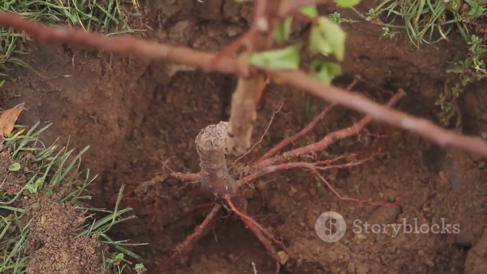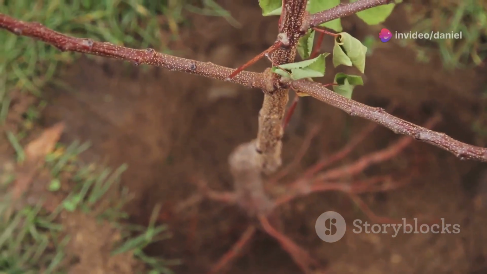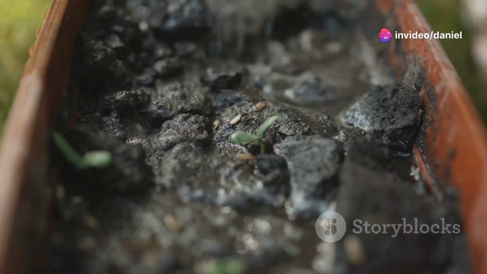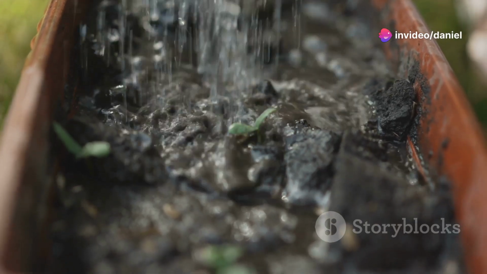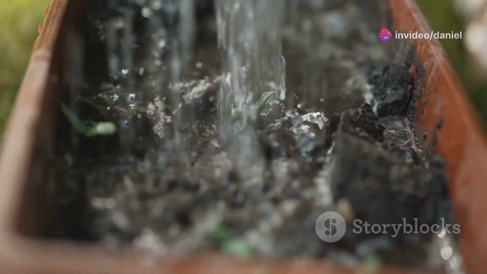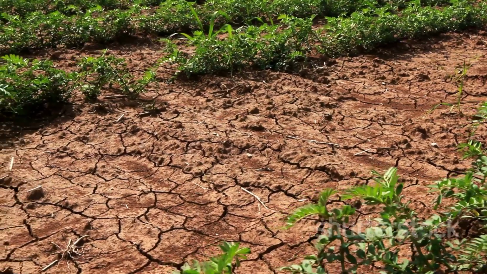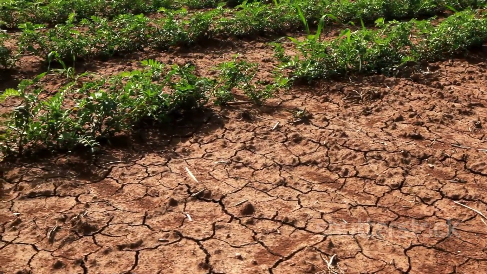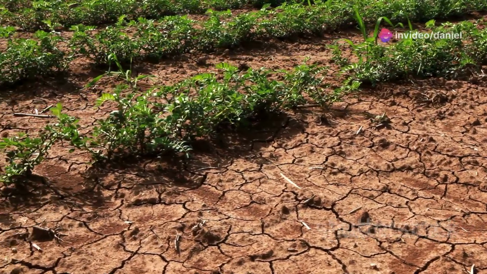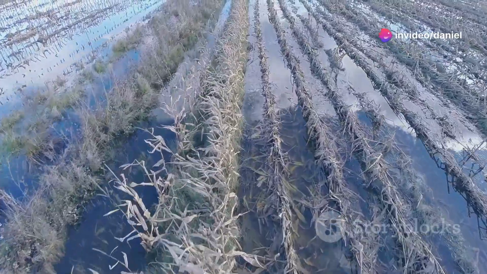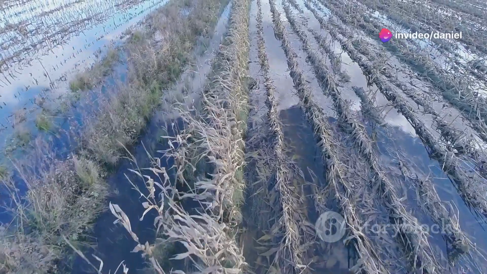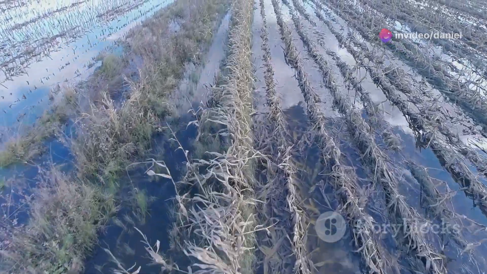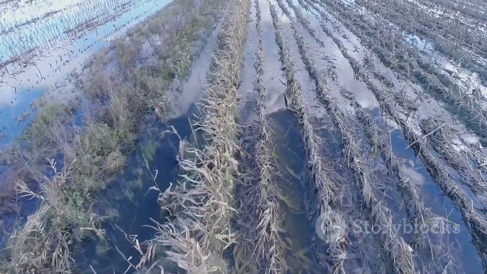Water availability is a critical factor influencing nutrient uptake by plants. Water acts as a solvent that facilitates the movement of nutrients from the soil to the plant roots. In periods of drought, reduced soil moisture limits the dissolution and mobility of nutrients, making them less accessible to plants. Excessive water or waterlogging can lead to oxygen deprivation in the root zone, disrupting root function and nutrient absorption.